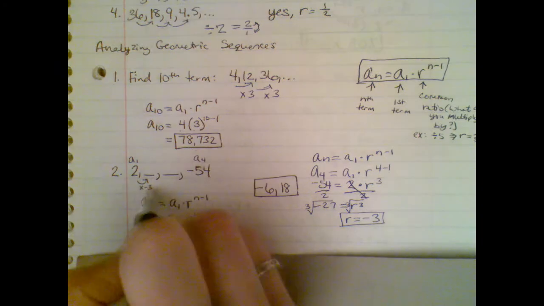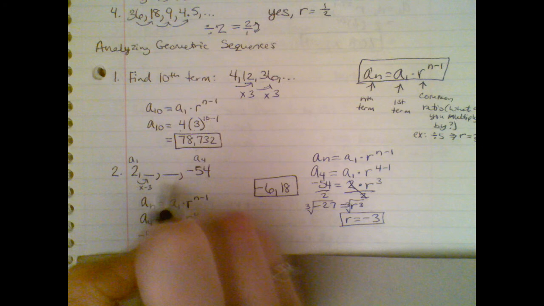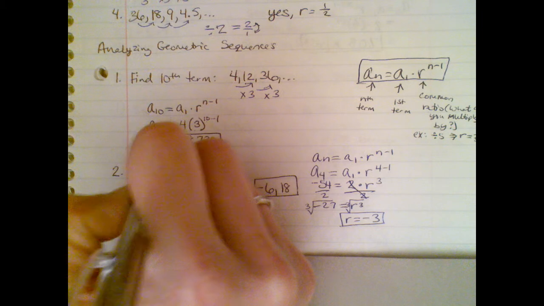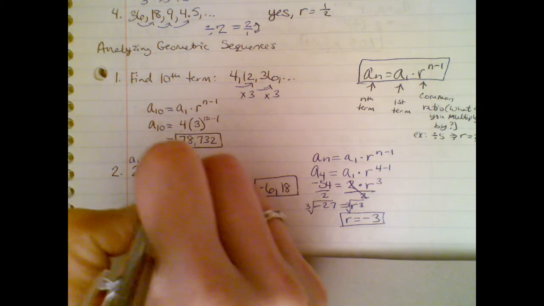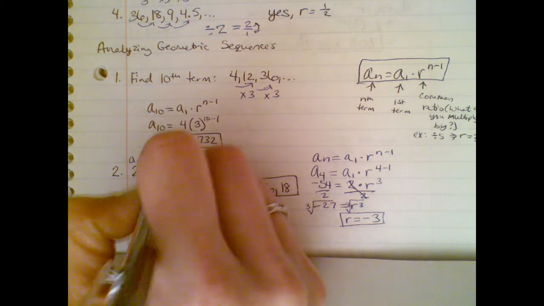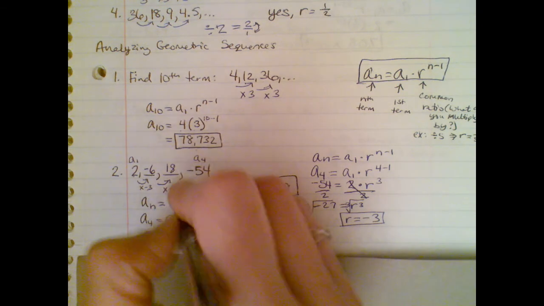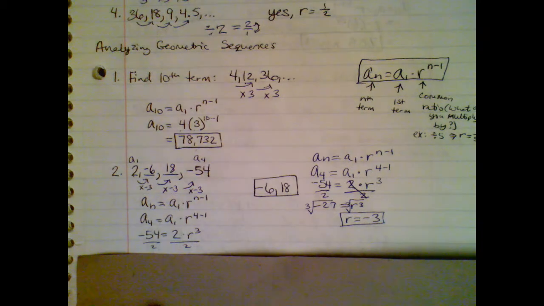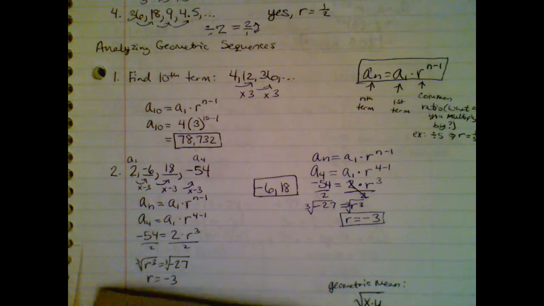So if we keep multiplying by negative 3, we're going to get our 2 missing numbers. So 2 times negative 3, we get negative 6. Take negative 6 times negative 3, then we get a positive 18. And if we take 18 times negative 3, then we'd get to negative 54, so we know we have the correct answer.